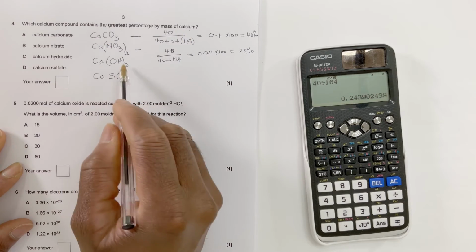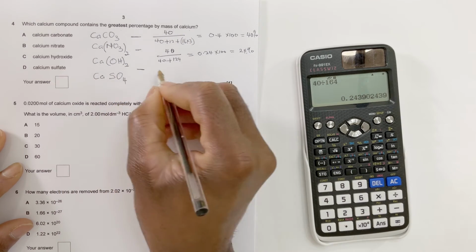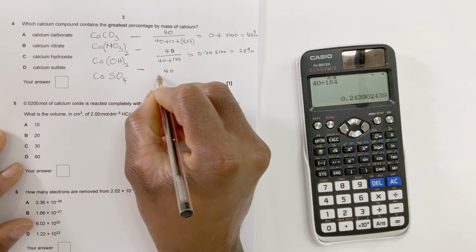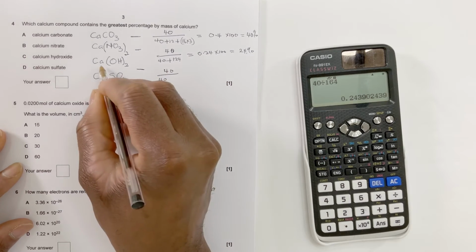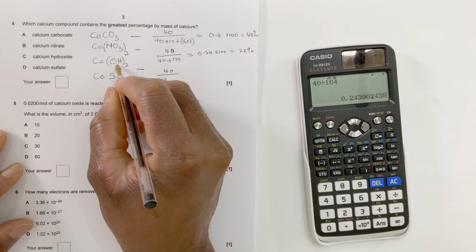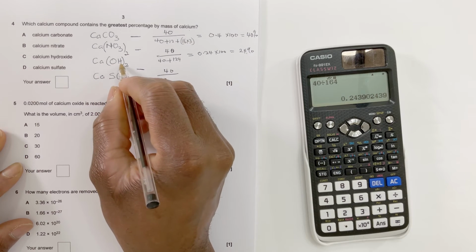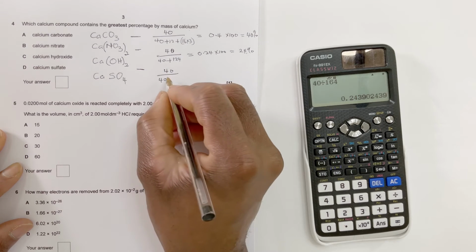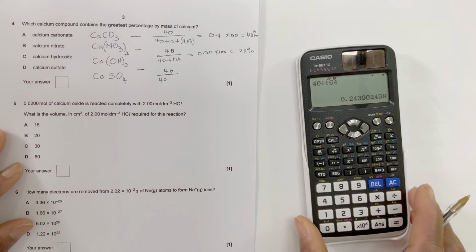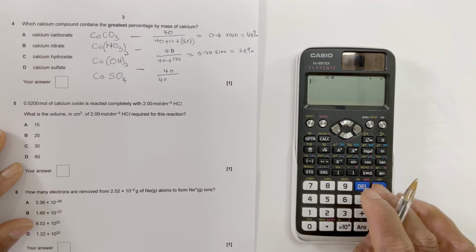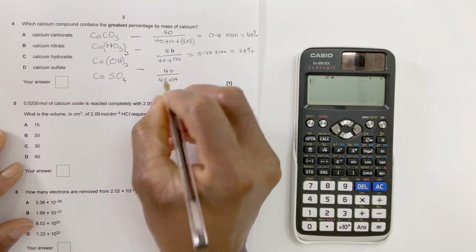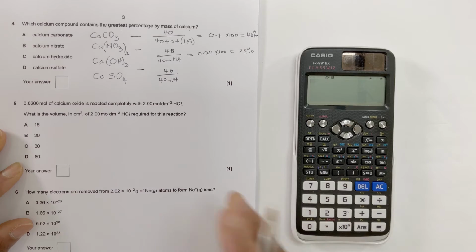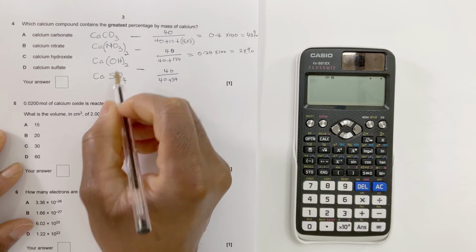Let's do this one, calcium hydroxide. I'm going to get 40 over, well, that's 40 calcium, and OH, oxygen is 16 plus 1 hydrogen, 17. 17 times 2, I'm expecting that to be 34. So that's plus 34, because that's 17 times 2.